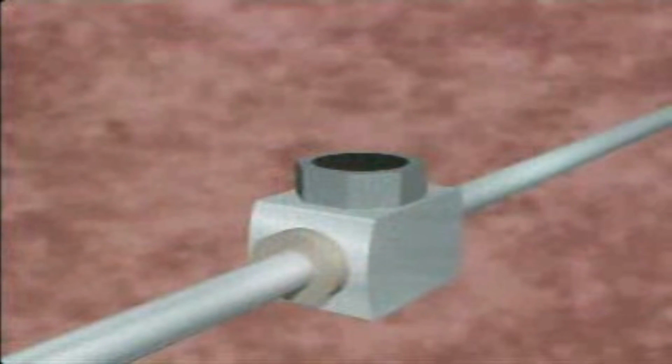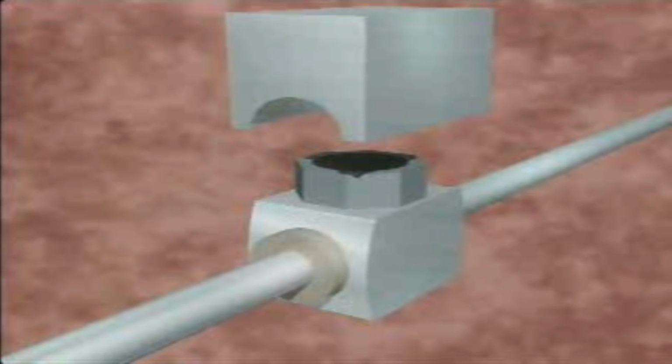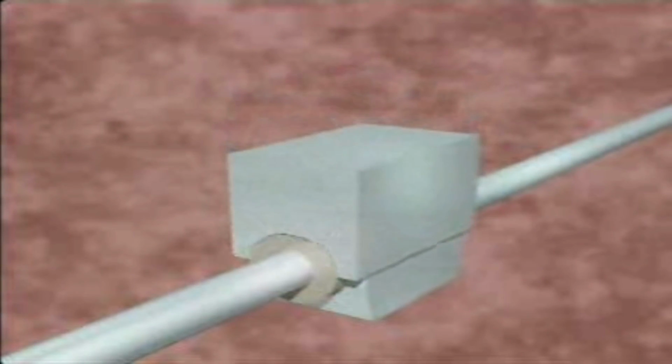Another way to protect a trap from adverse weather conditions is to use a bonnet cover. The bonnet is the top of the trap casing, and a bonnet cover is a metal cap that's placed over the top of the trap. The airspace between the cap and the trap body acts as an insulator and protects the trap from the weather.